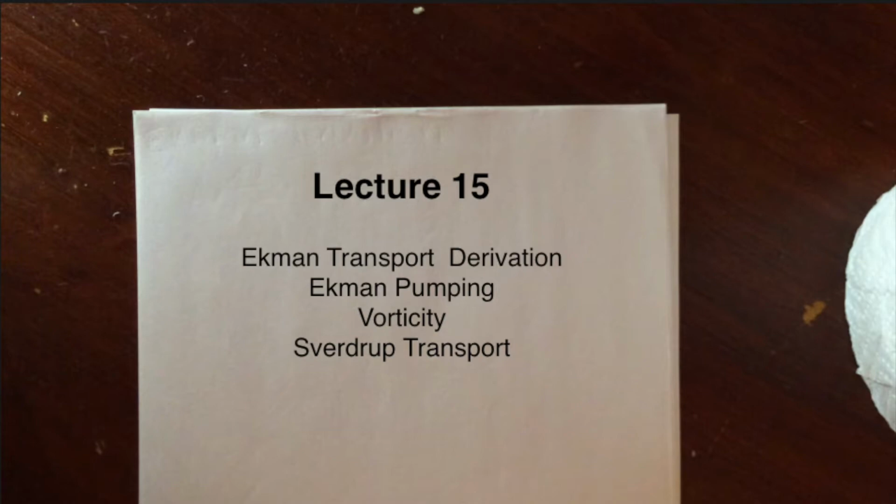We'll follow by discussing relative, absolute, and potential vorticity, and finish by talking about sphere jet transport and the total response of the ocean to wind below the Ekman layer.